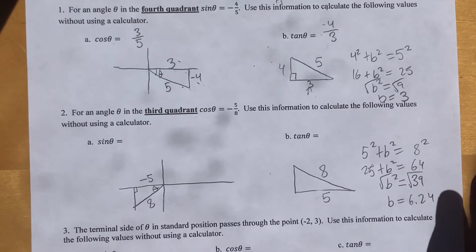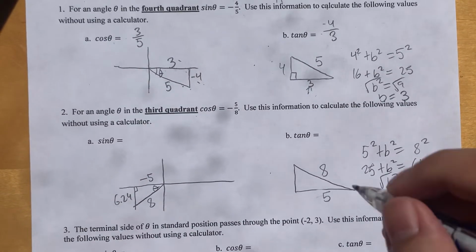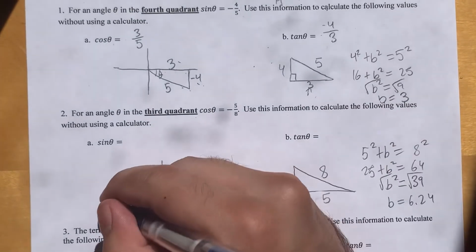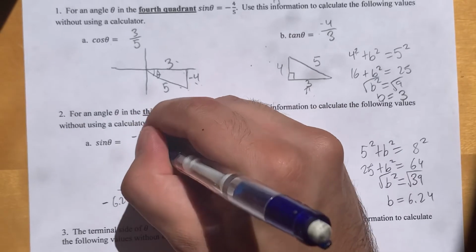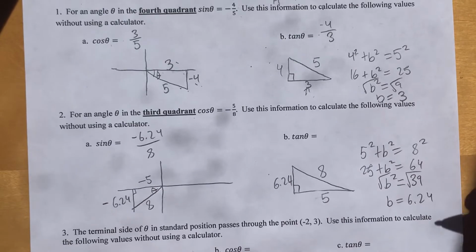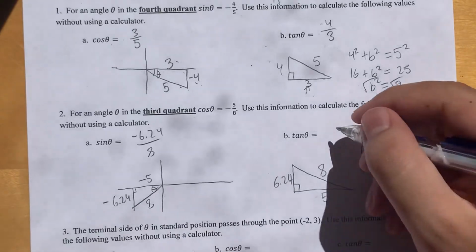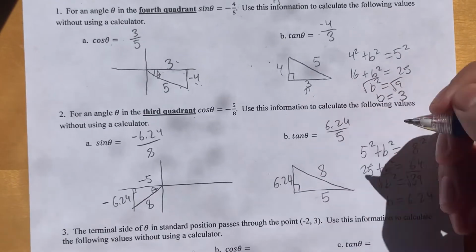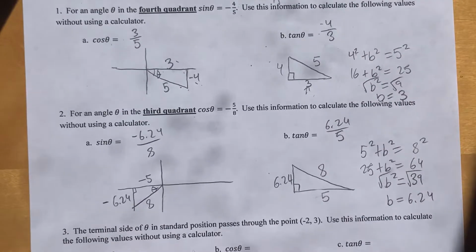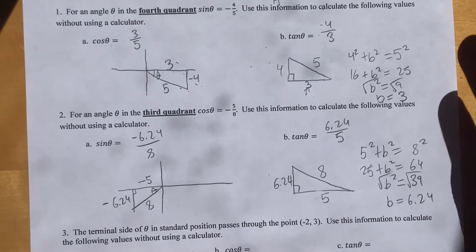So, 6.24, is that going to be positive or negative? You are right, I'll write in both areas. It's going to be negative. All right, sine. It's going to be negative 6.24 divided by 8. Tangent, y over x again, whatever you want to use. Is it going to be positive or negative? Tangent's going to be positive, 6.24 divided by 5. And that's how you do that one. If you jumped ahead and were trying to do it without a calculator, just do the square root on the calculator. That's fine.